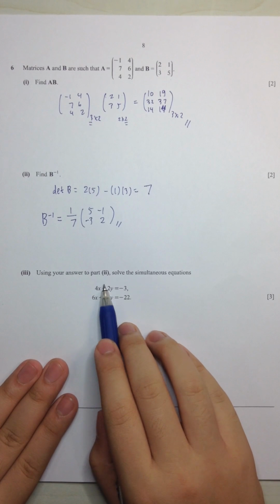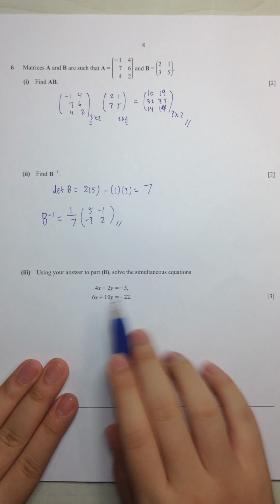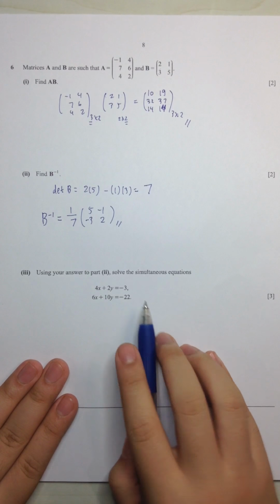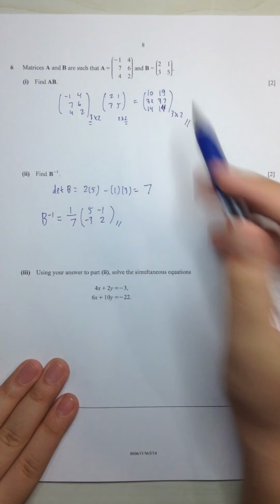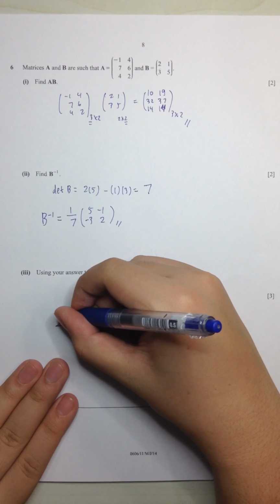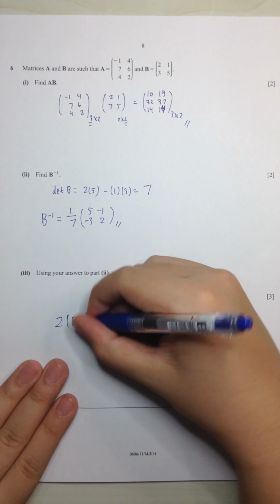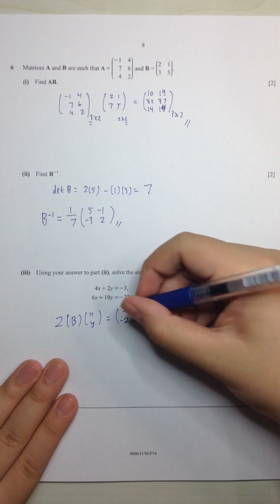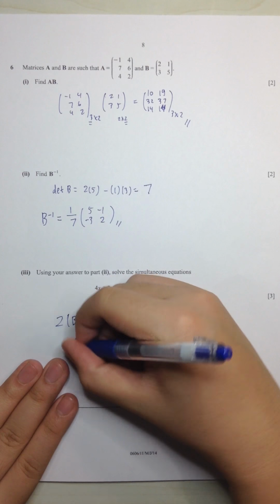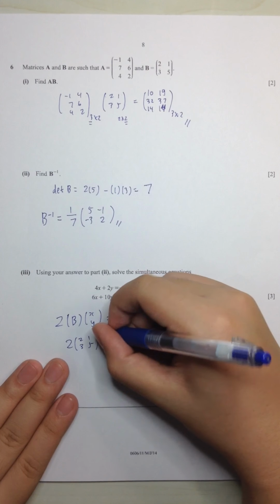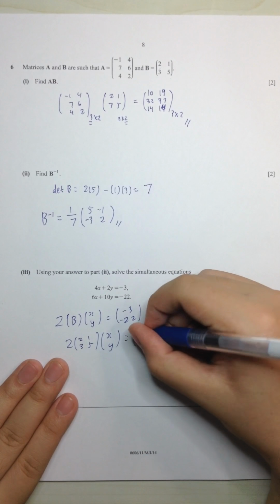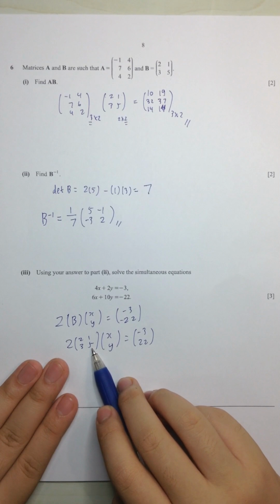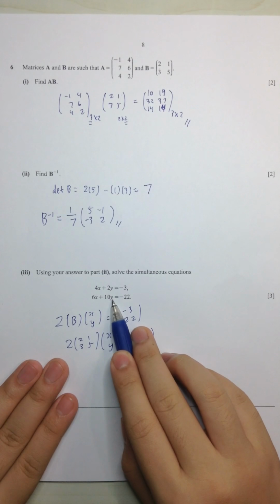Part 3. Using your answer in part 2, solve the simultaneous equations 4x plus 2y equals -3, 6x plus 10y equals -22. So we can use the matrix B to solve these simultaneous equations. We write 2B times [x, y] equals [-3, -22], so [4, 2; 6, 10] times [x, y] equals [-3, -22]. If we multiply this together, it becomes 4x plus 2y and 6x plus 10y, which is correct.